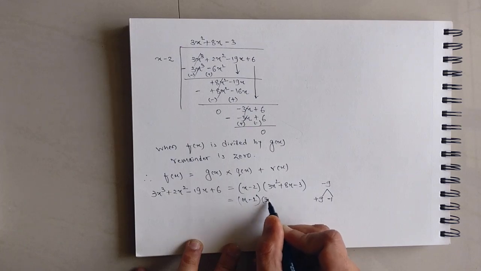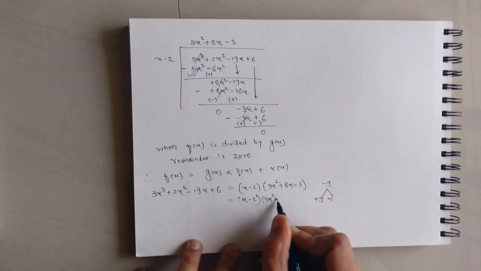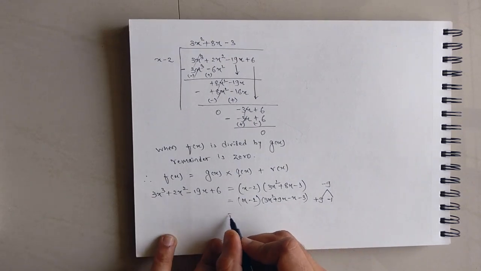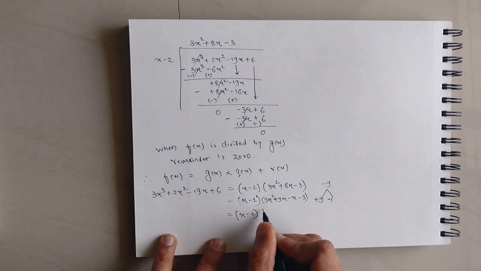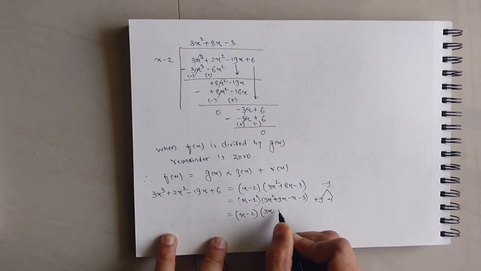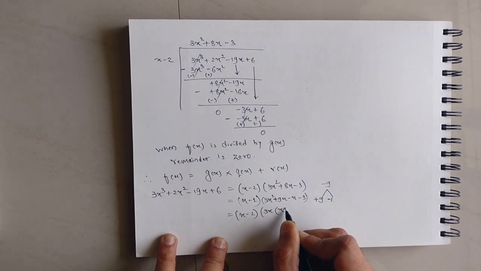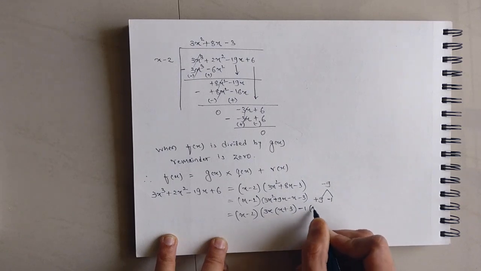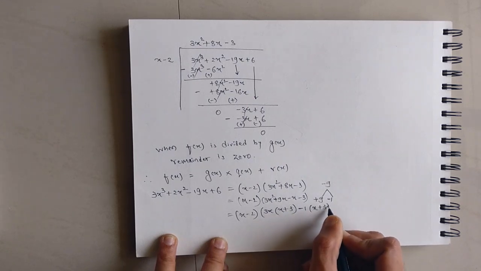Let us split 3x square plus 9x minus x minus 3. So, here you will get common 3x, here x will be left inside, plus 3 will be left inside, here common will be minus 1, here x will be left inside, plus 3 will be left inside.